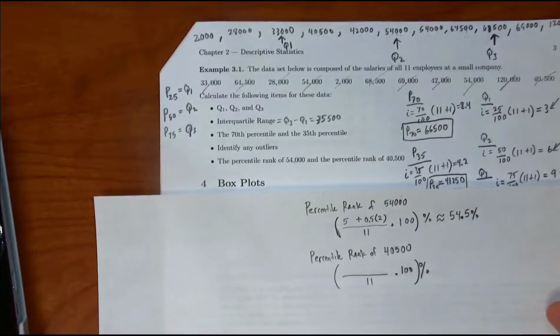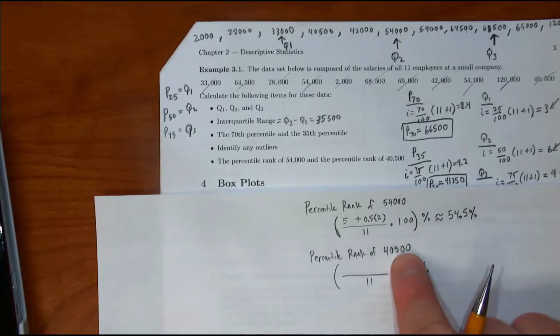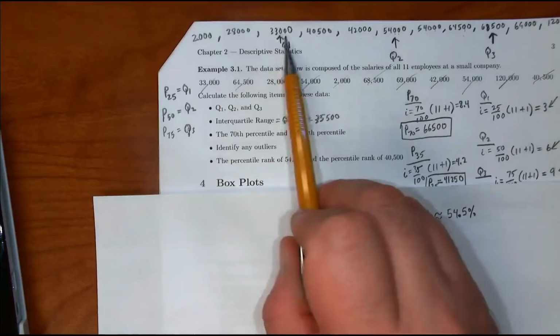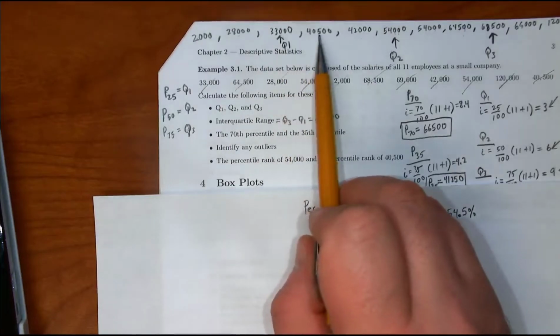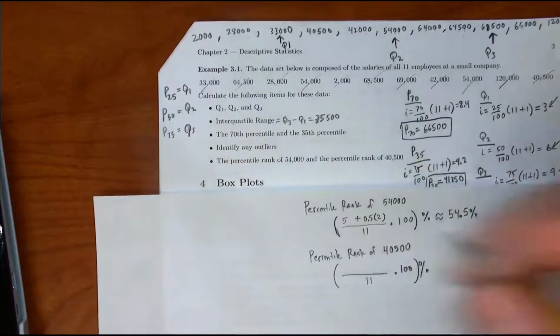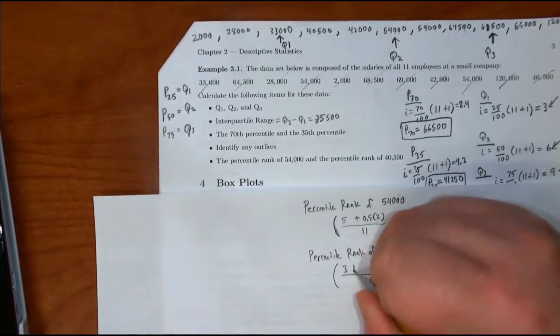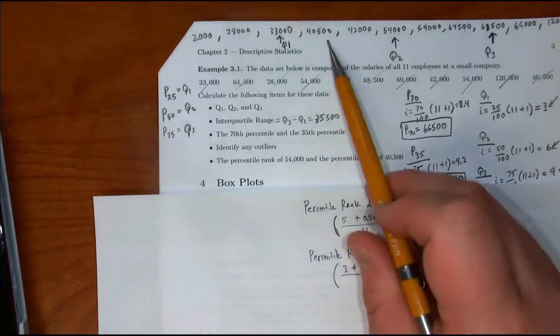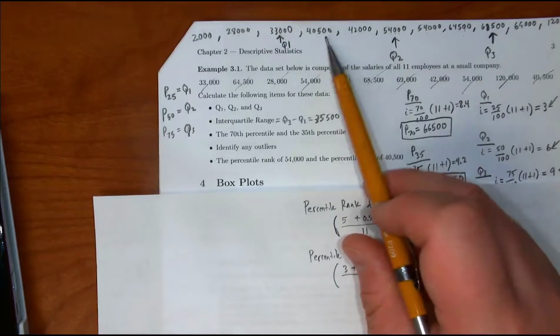So we first need to calculate how many observations are below 40,500 in your ranked data set. There are 1, 2, 3 observations below 40,500. So 1, 2, 3 plus, you use 0.5 times the frequency of the given value. So what's the frequency of 40,500? How many times is it present in the data set? It's only present once. So the frequency of 40,500 is 1.